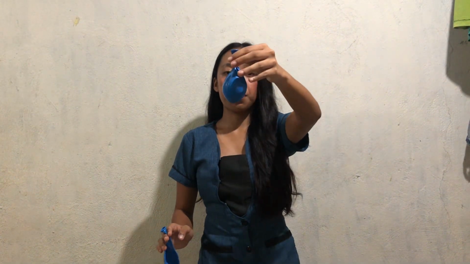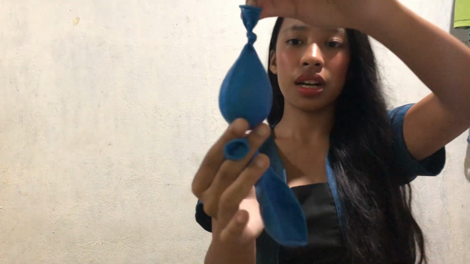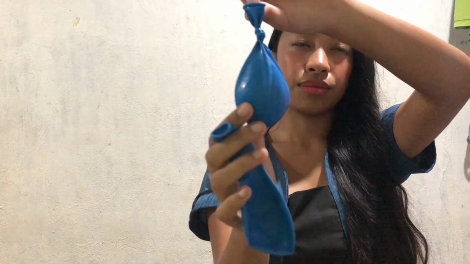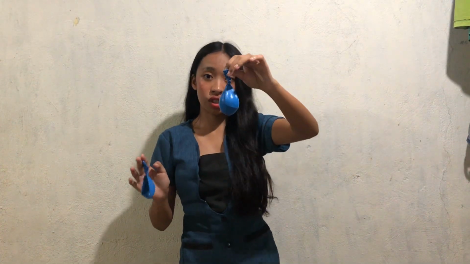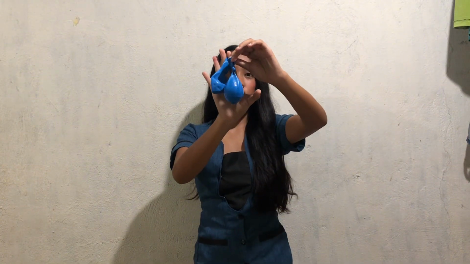And done. I have here one balloon with water and an empty balloon. So what happened to the shape of the balloon after I put water inside it? So closer. What do you think? The balloon changed shape. Did the water make the balloon change shape? Yes, the water made it change shape.